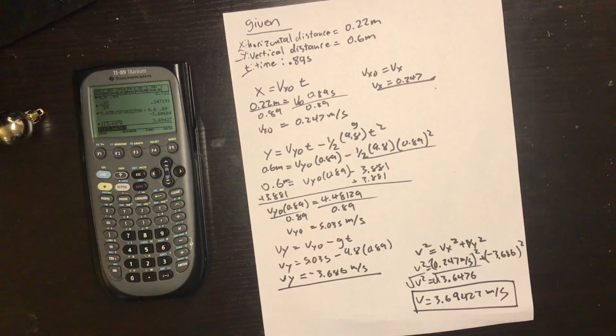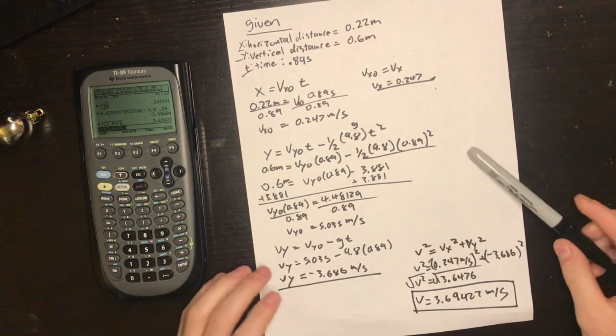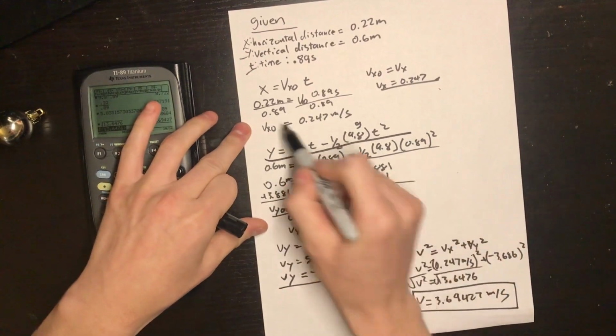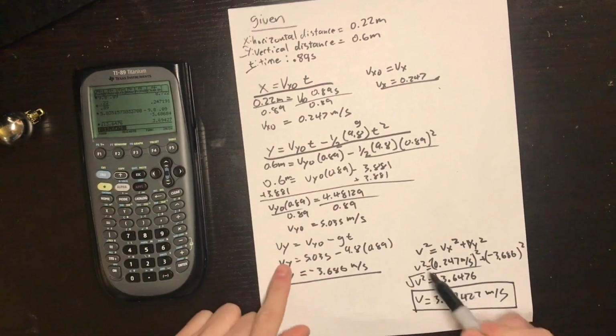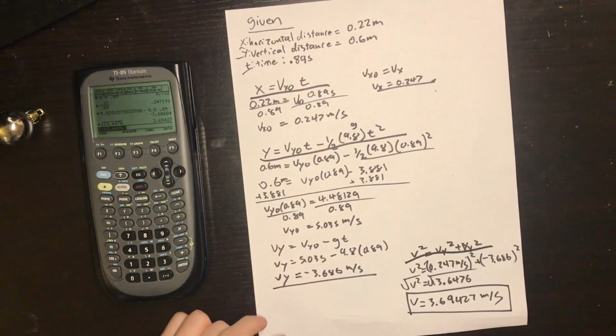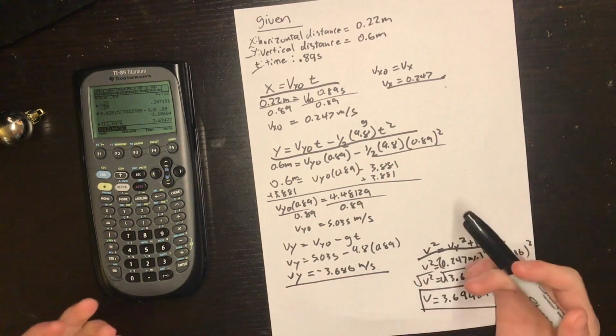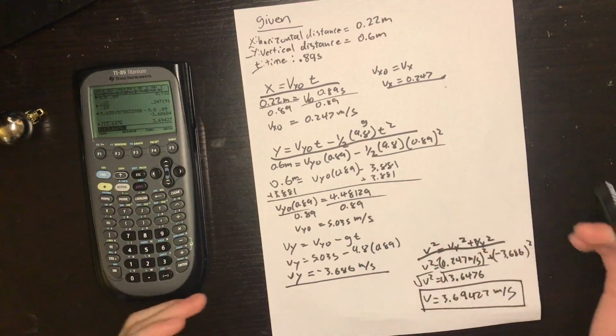So if you just have velocity and time and vertical distance, you just have to plug everything into these equations. Right here are the main equations for plugging in. And now you can see how each variable takes part and how it can change the outcome of the velocity or time or whatever you're solving for.